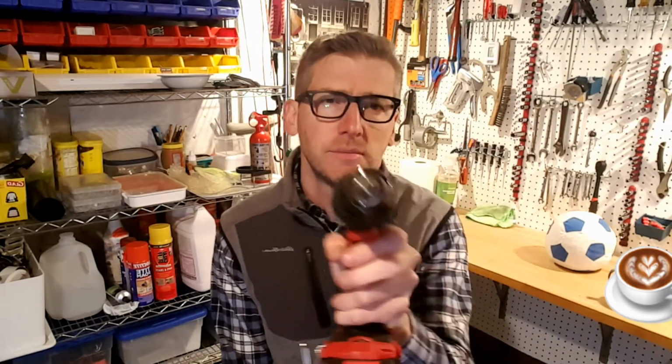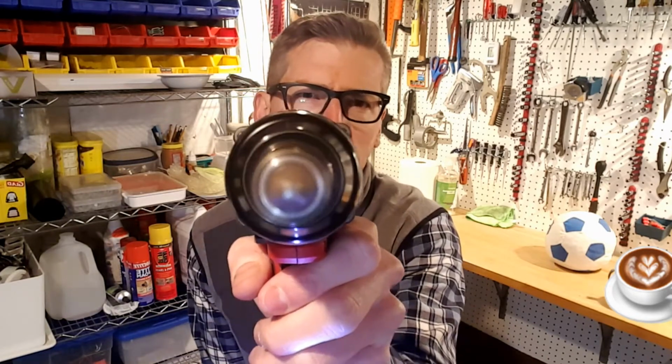Example of rotation, here we go. Power drill, turn it on, and it rotates around an axis that goes directly through the middle of the axle.